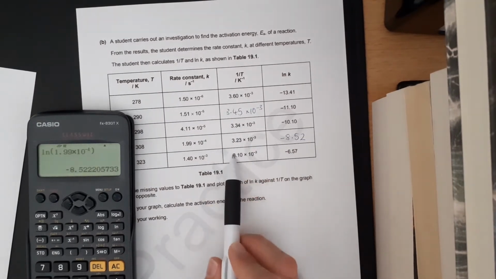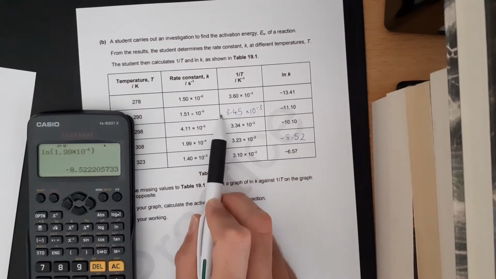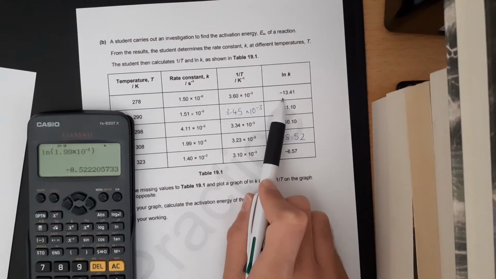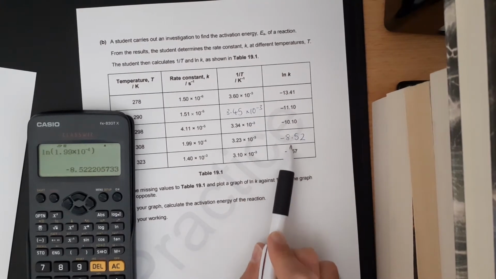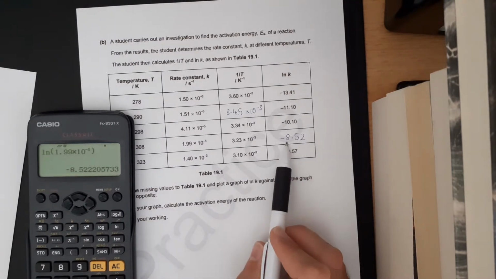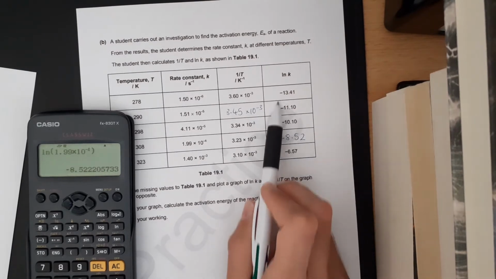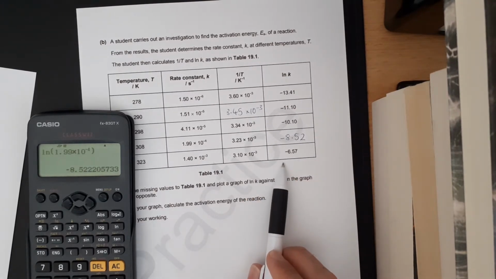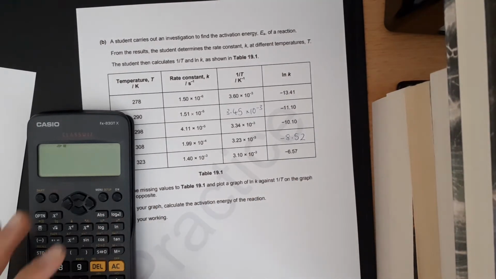You can see the numbers are decreasing. 3.45 seems sensible. And you can see the pattern here: minus 13, minus 11, minus 10, minus 8, minus 6. Okay, that seems like it's in the right kind of pattern. We've probably got that right. You know, if this comes out as minus 22, you should be looking at that and going, something's gone wrong here. Okay.